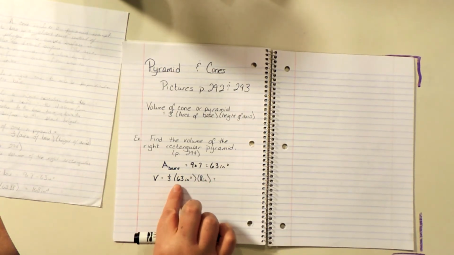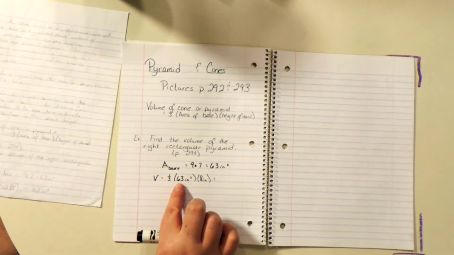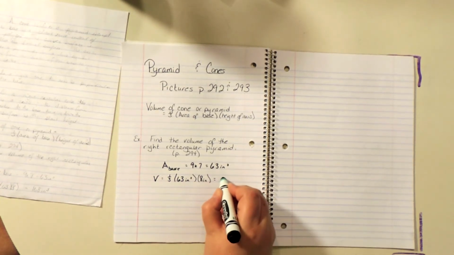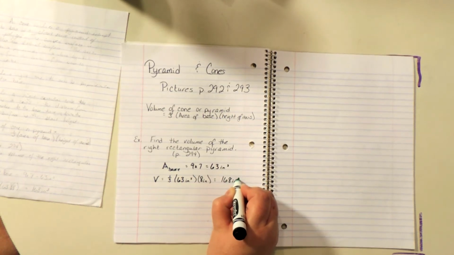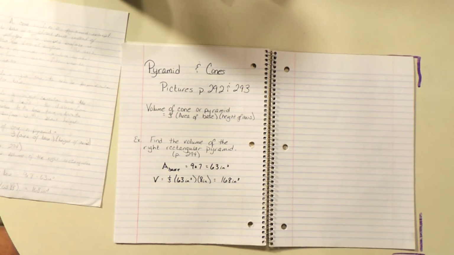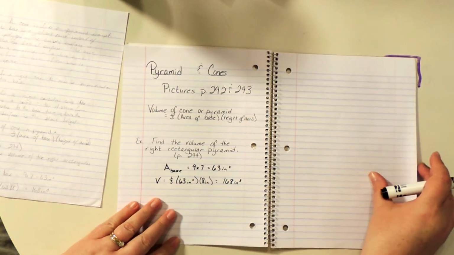You punch 1/3 times 63 times 8 into your calculator, and you get 168 inches cubed, and that would be your volume. So 1/3 times the area of the base times the height of the axis.